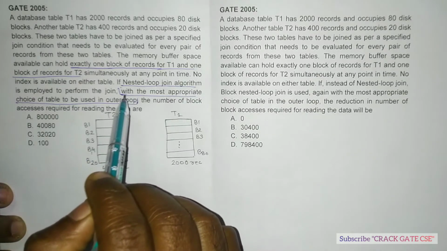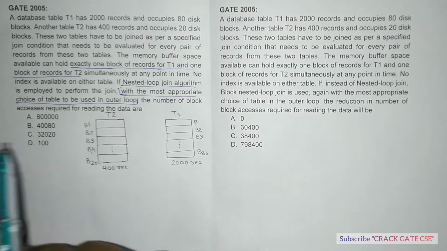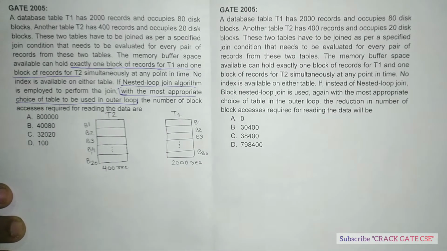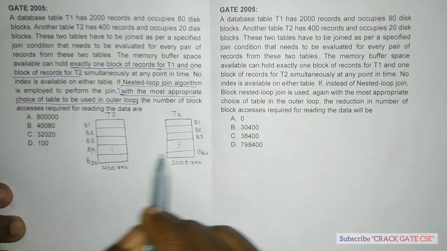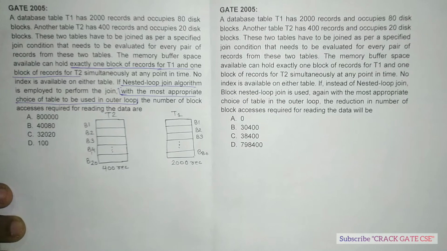Now, with this line, the most appropriate choice of table to be used in the outer loop: if you have to minimize the number of block accesses, keep one thing in your mind, that you have to use the table with the minimum records as the outer table, because if you use the table with the minimum number of records, then the number of blocks will be very small. So I will explain this solution by taking the smallest table as the outer one.